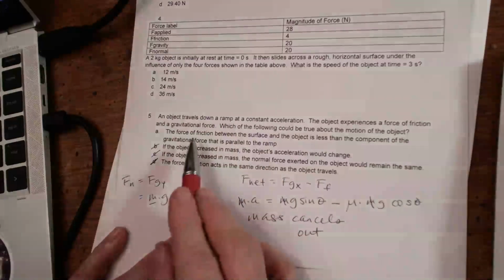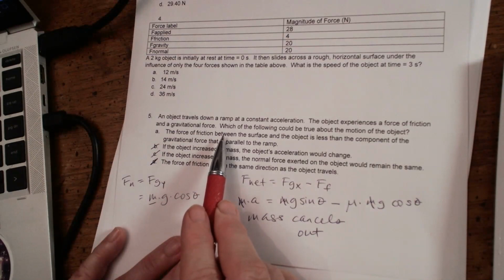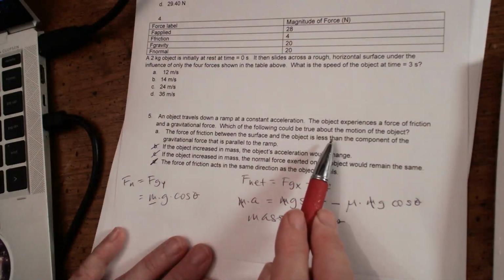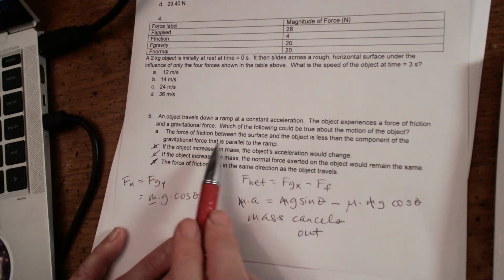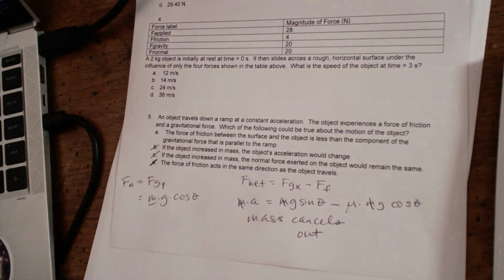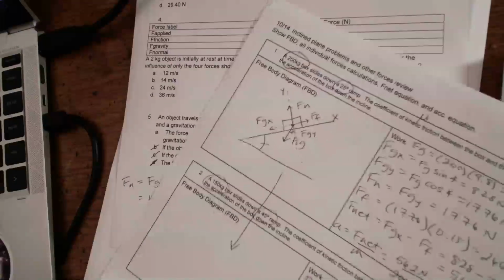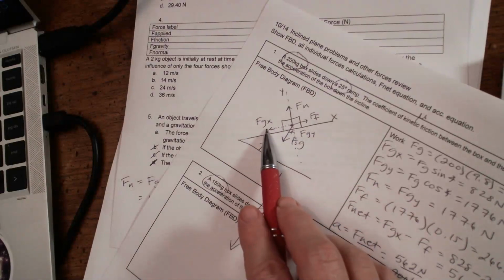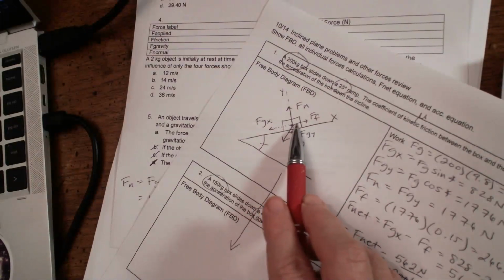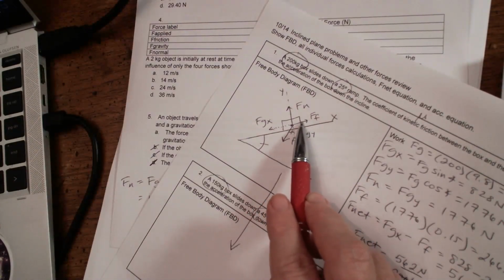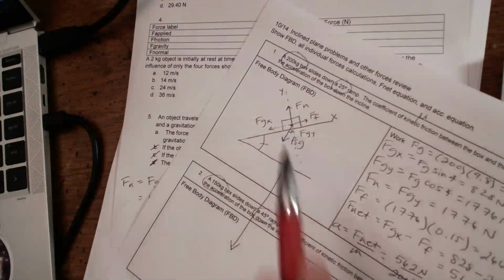So that leaves us with A. The force of friction between the surface and the object is less than the component of gravitational force. And that's what happens when we're traveling down a ramp at an acceleration. We end up with a force of gravity x that's greater than our force of friction. So friction's taking some of that away, but it's not keeping us from traveling down the ramp.